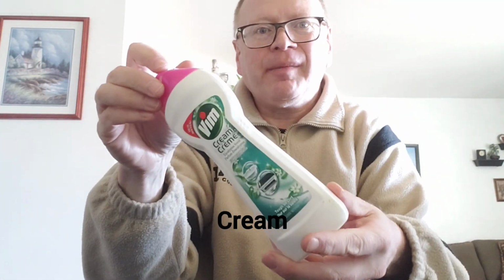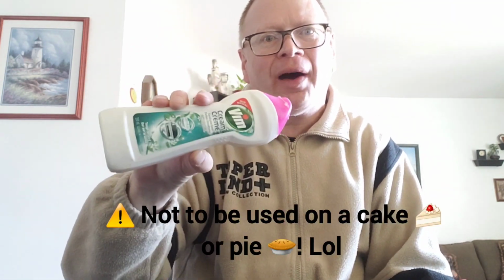Next, we have this cream here. Now, of course, this is not the kind of cream you would put on a cake or pie. We can use this, for example, to put in the sink or on the stove to clean the object. This is called cleaning cream.